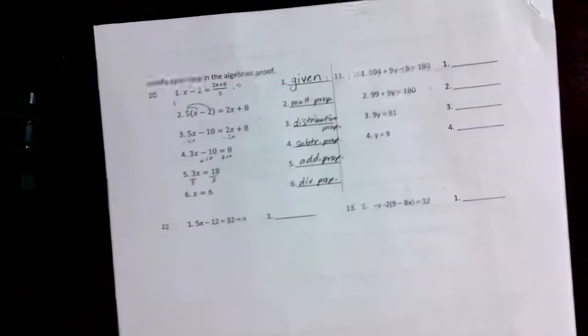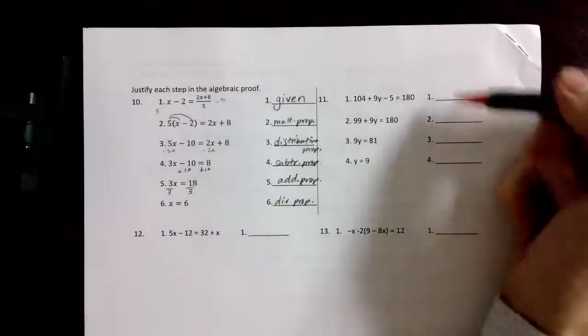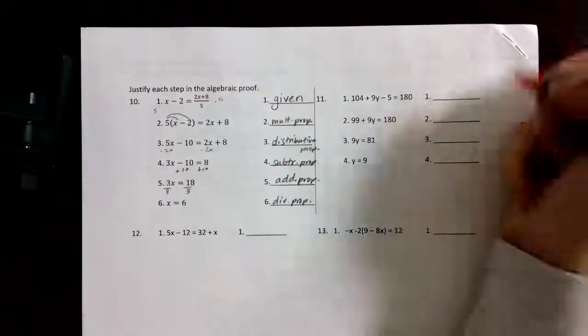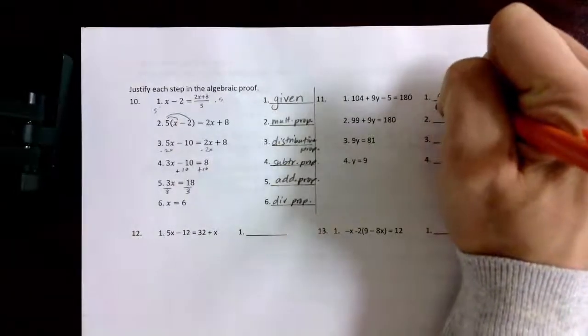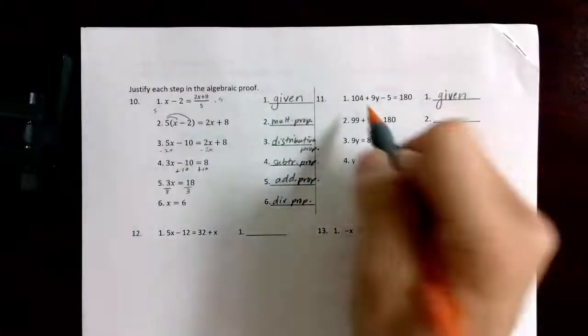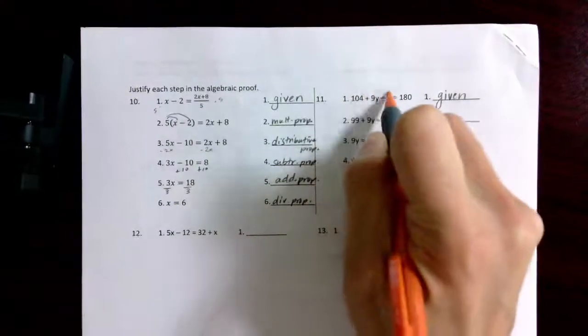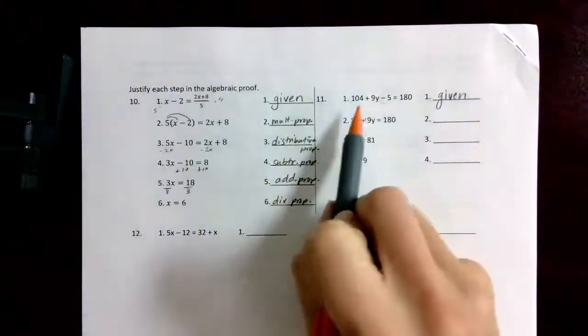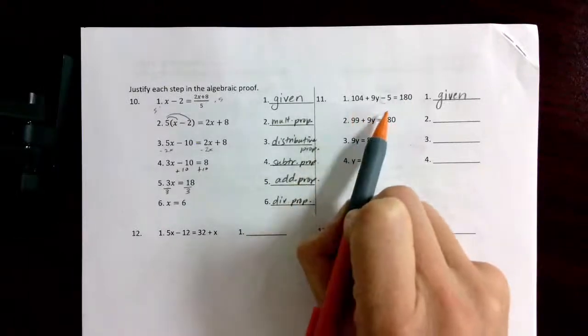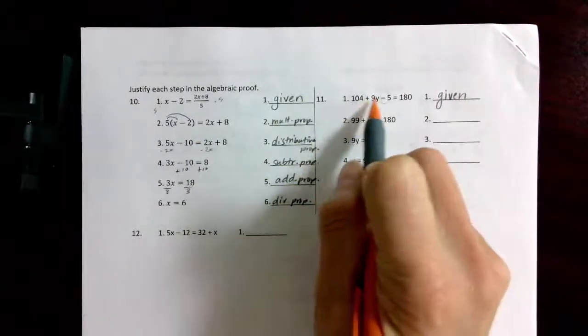Okay, what I would like you to do from here is pause the video, try the next one, and then check it. Okay, so when we go through here, this first step is the given. The second step, what I noticed, kind of tricky, they put these two values together, and some students would call that subtraction, but did I actually subtract the same value from both sides of the equation? I didn't. What I did is I put these two together.